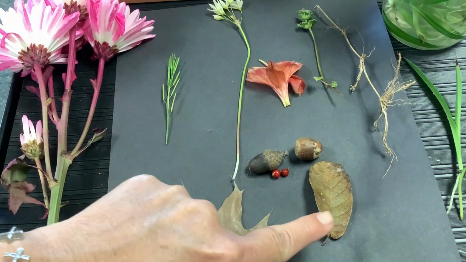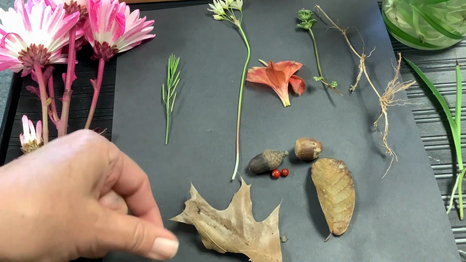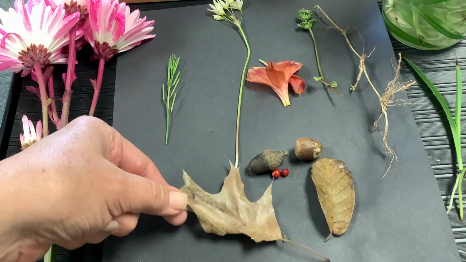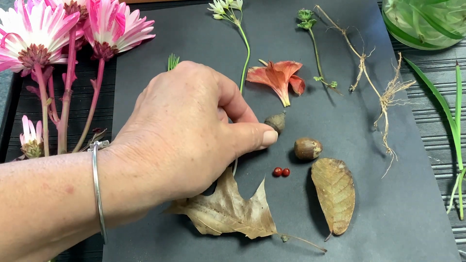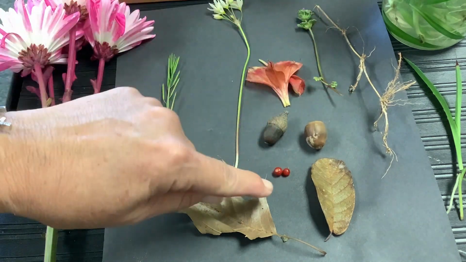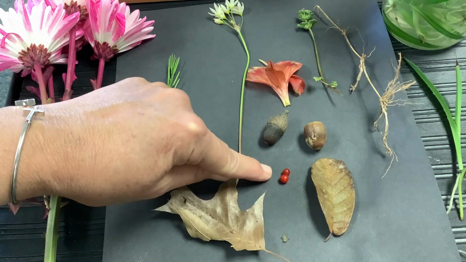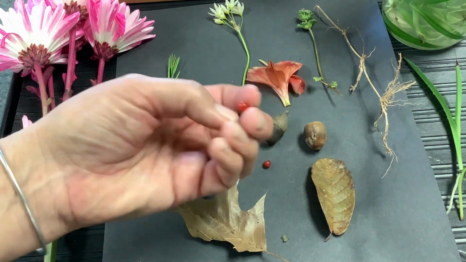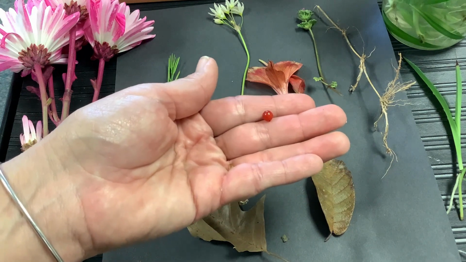And of course we have some leaves here. Look at these two leaves. See how they're different? Look at the shapes of them. And we have some seeds right here. This is an acorn with this little cap. This is another acorn. And look at this. Do you know what that is? If you guessed fruit, you're right. This is a little fruit that was on the holly tree.